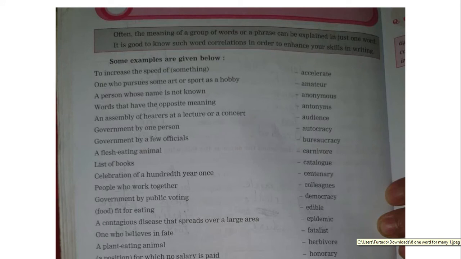Okay, so now let's read. Some examples are given below. To increase the speed of something, the word over here is accelerate. Next, one who pursues some art or sport as a hobby. Here, the word is amateur. Now, pursues means who follows, who takes up, who does something or takes up something as an art or a sport. Third one, a person whose name is not known: anonymous.